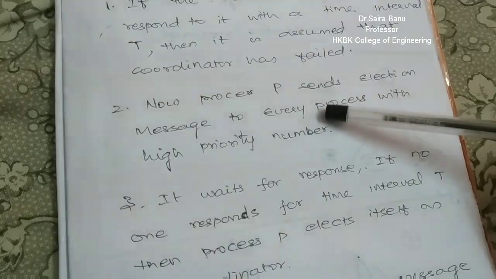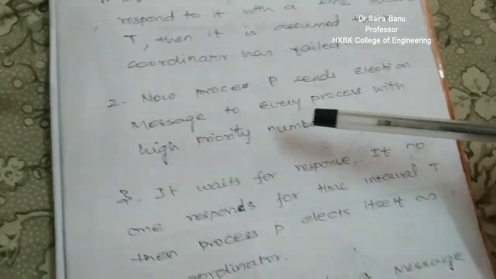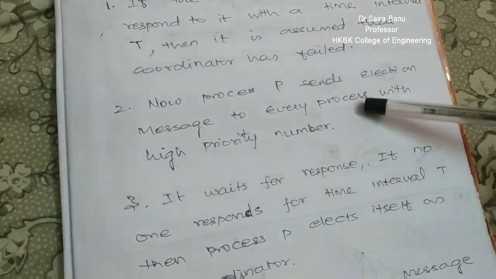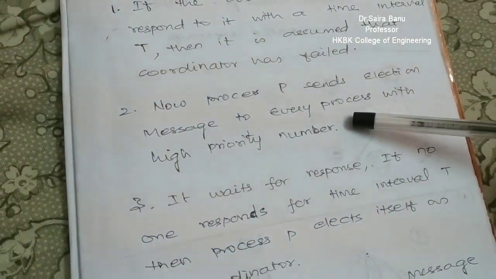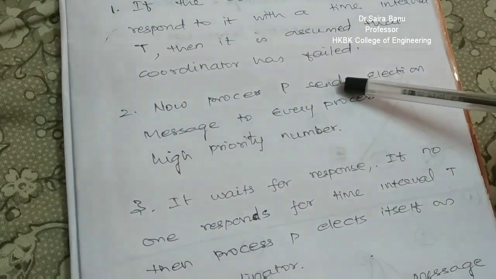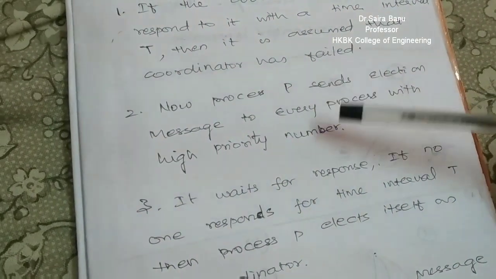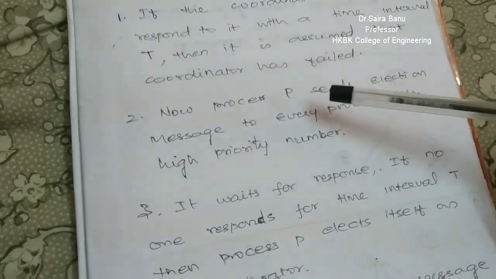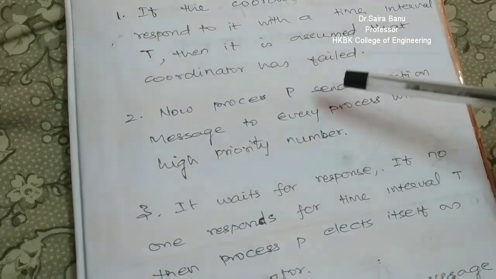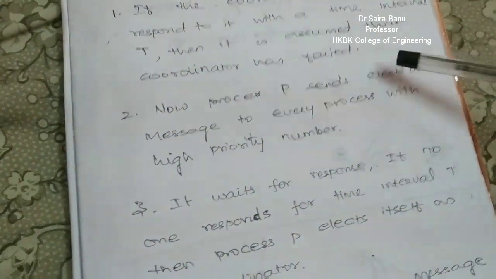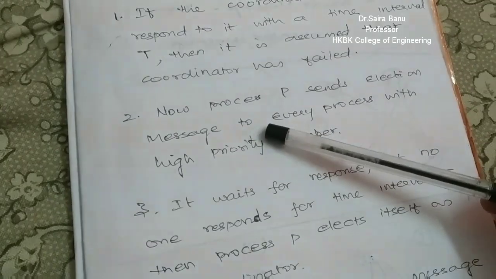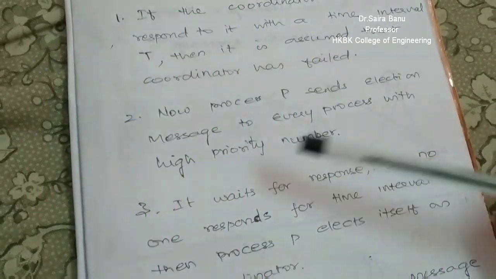Now, the process P will send an election message to every process with a higher priority number. Suppose the process P has the process ID 3. It will not send a message to 1 and 2. It will send a message only to the processes 4, 5 and 6 up to n, because it will send a message to every process with a higher priority number.